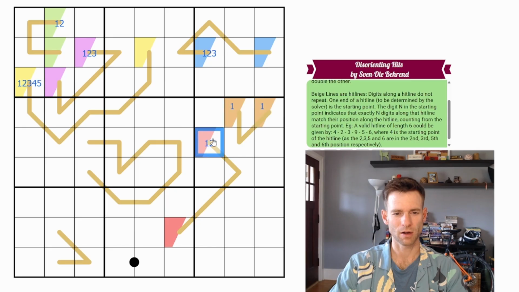Okay, maybe I need to think harder about whether this can be a 2 then. Because if this can't be a 2, then this can't be the starting cell at all. If this was a 2, then these 2 would have to match. Because this couldn't match, it would be in the 1st position, and then you couldn't put a 2 in the 2nd position. So this would have to be a 3 and a 4.